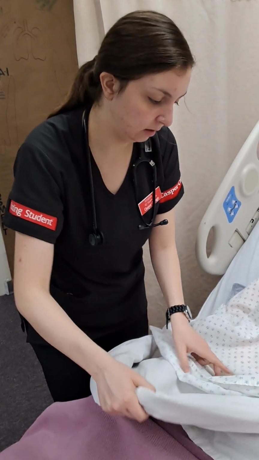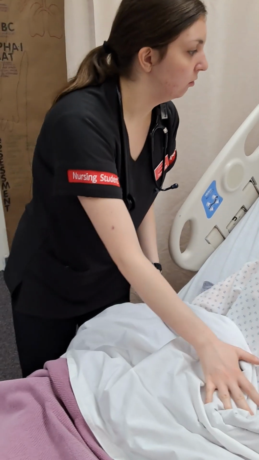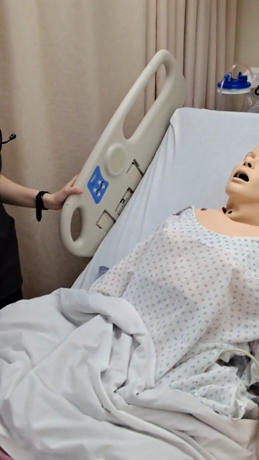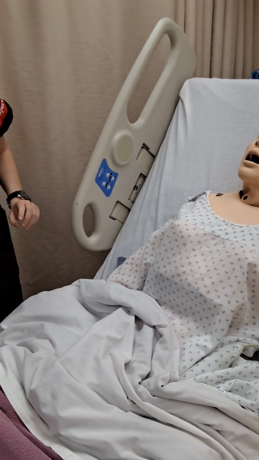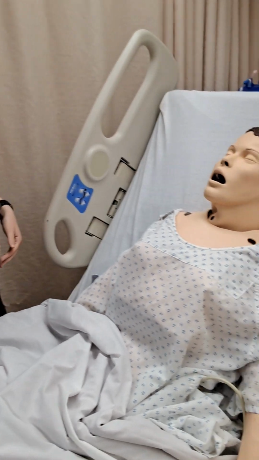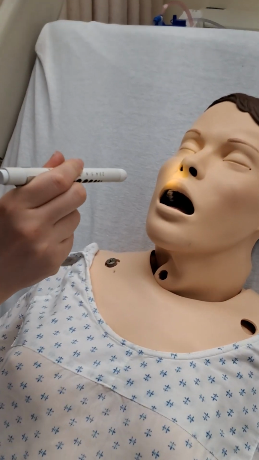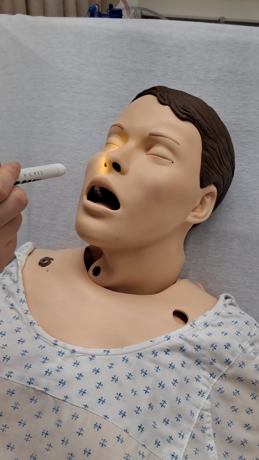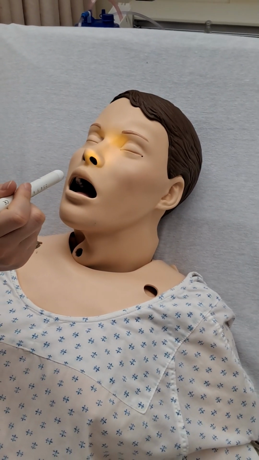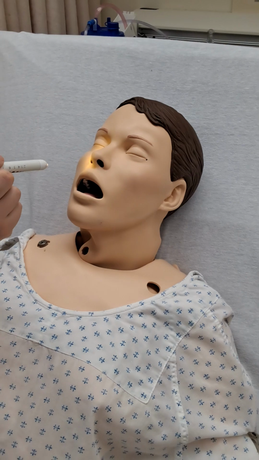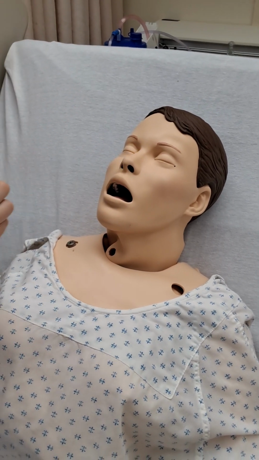Okay. I'm going to replace the gown. Now I'm going to assess his airflow, his skin integrity, and his nares. So I'm going to first do my skin integrity assessment. I see that his nares are clean, dry, and intact, and I see a little mucus obstruction in his left nare and no obstruction in his right nare. Now I'm going to assess the airflow.